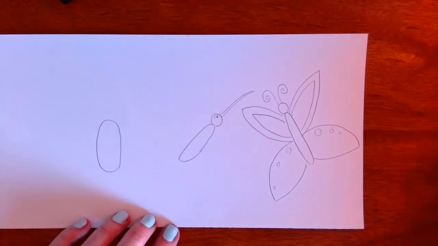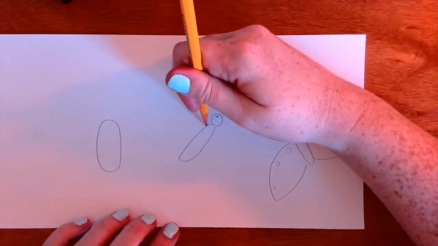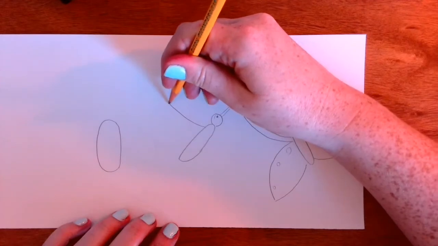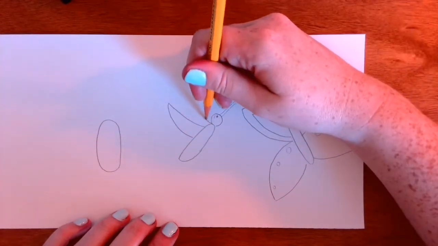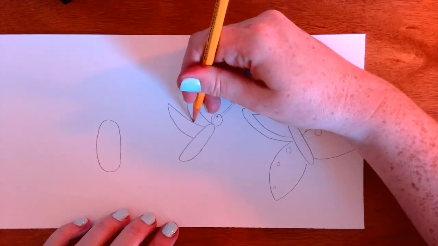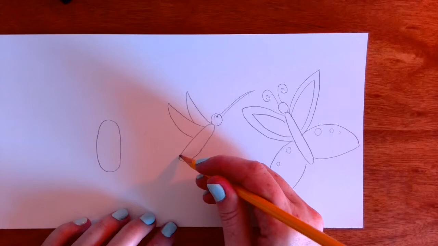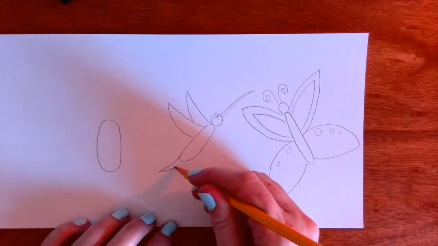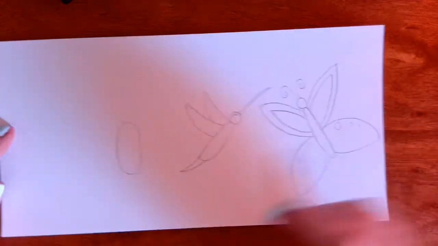Now I need to give this guy some wings. So what I'm going to do is I'm going to still use triangles, but I'm going to have them come up from the body and back down, up from the body and back down. See how now I've got those wings in there? And I'll use another little triangle to create the tail. There you go. Now you've got a hummingbird.